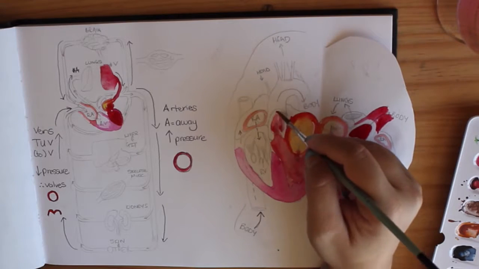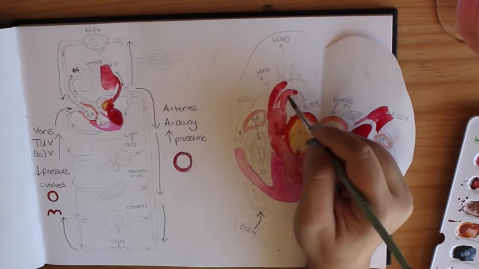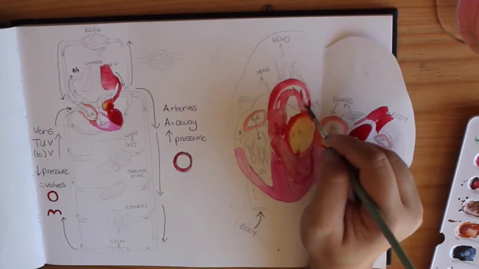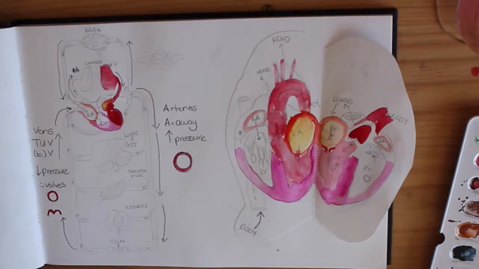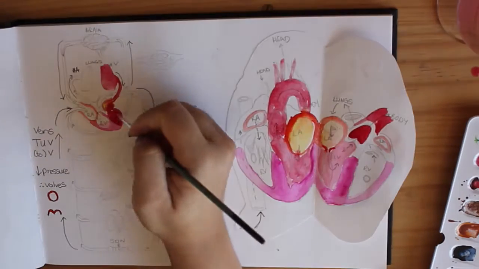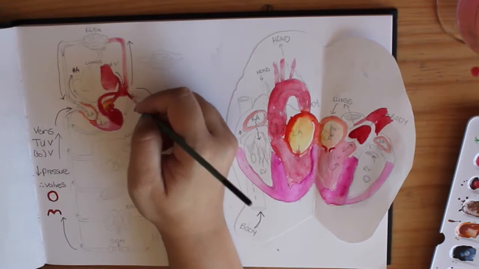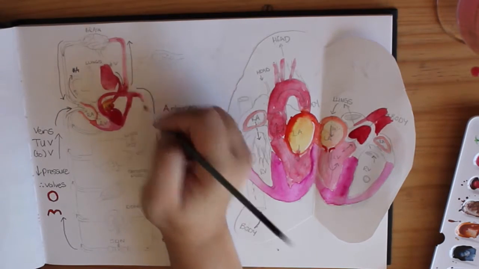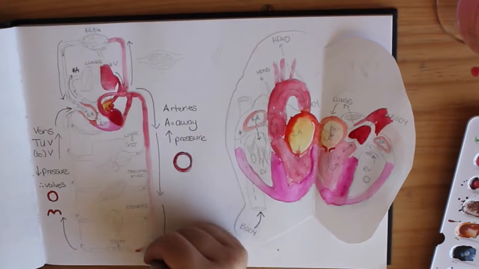So it goes to the left atrium to wait to be let into the left ventricle, and a valve opens, letting it through, and closes as the left ventricle's muscles contract, so that all of the blood is pushed away from the heart via the arteries into the body, and the biggest artery is called the aorta.